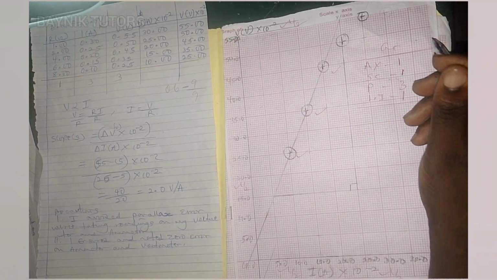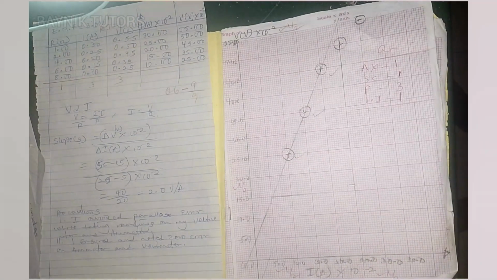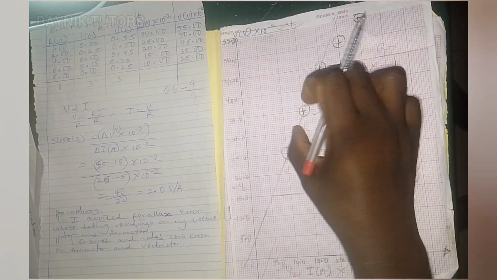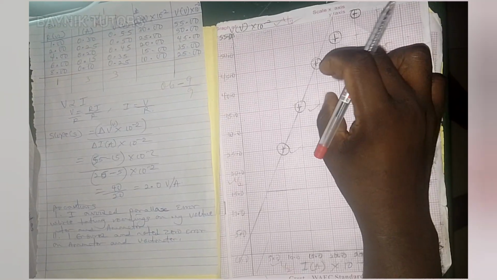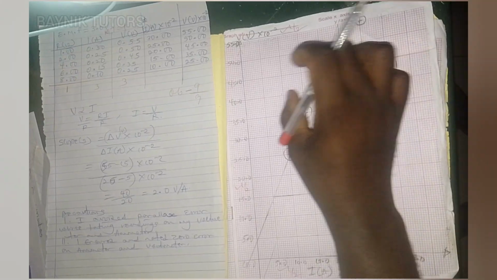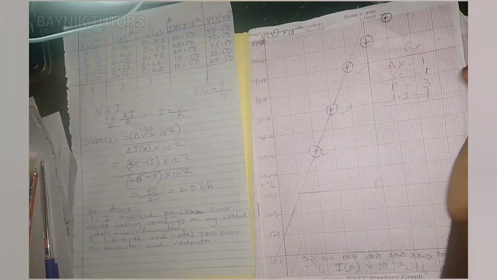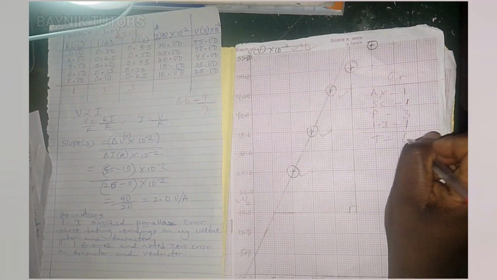But if the line does not cross the points, you score 0 here. You must get the first 3 points correct before they give you the line of best fit. The points must be evenly distributed along the line of best fit. So the total marks here will be 6 marks.